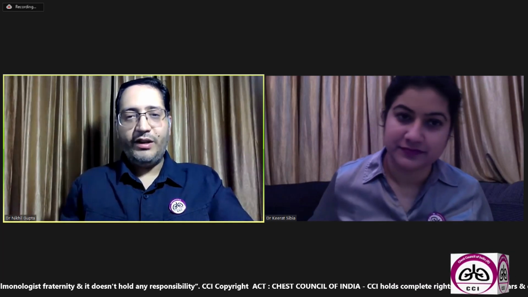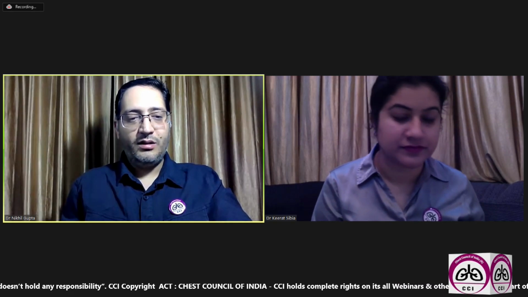So coming to a very specific question, what is the Mach effect? The Mach effect is generally an artifact basically. The left border of the heart is darker in some cases. This is due to technical reasons. So it appears as a sharp black line.